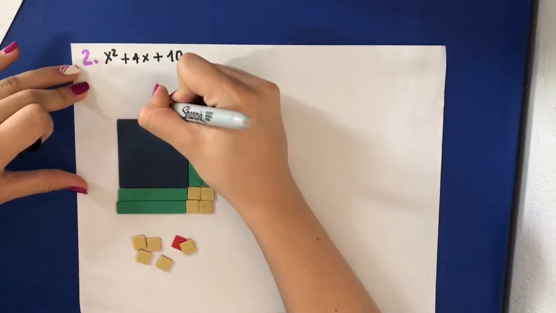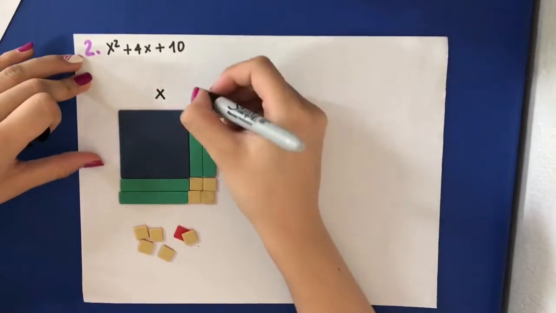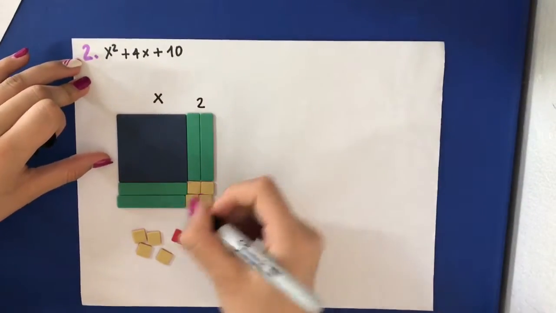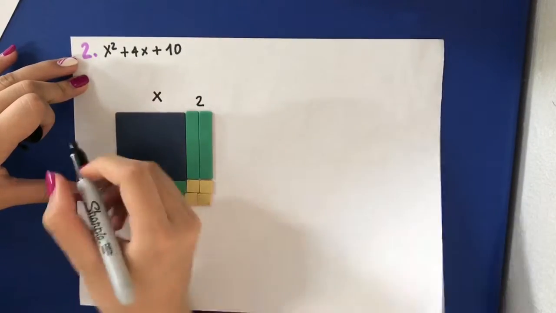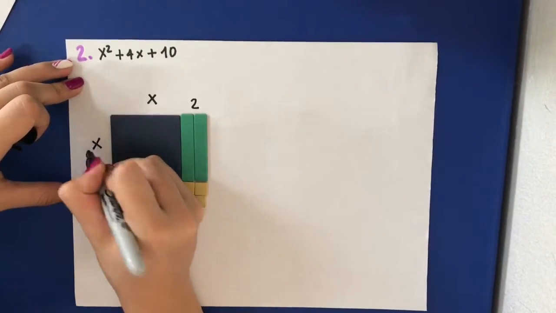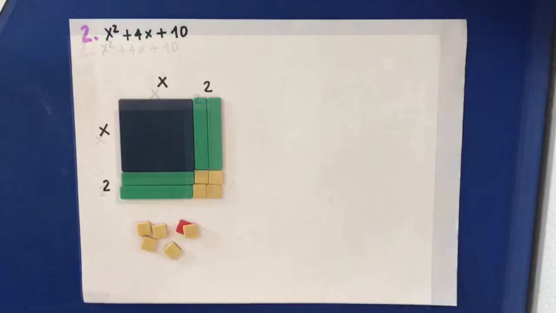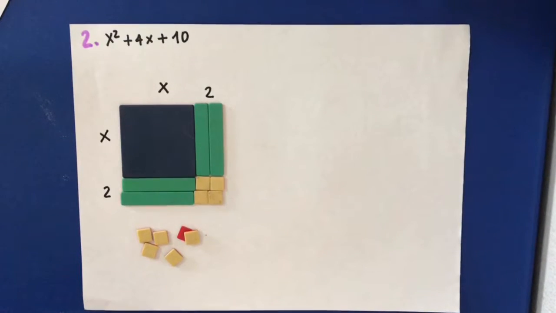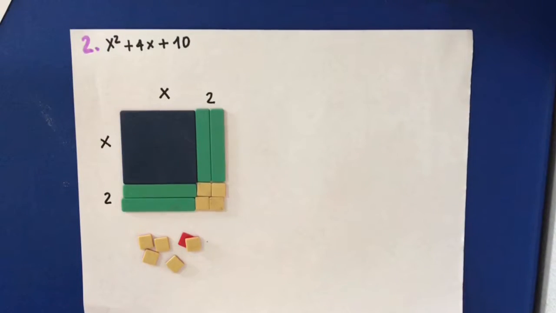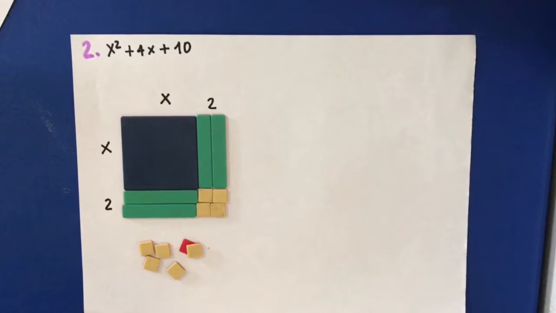So then we match the values, x on the x squared side and 2 on the x tiles shorter side that is showing up. Each side gives us x plus 2 up top and x plus 2 on the left side of the square.